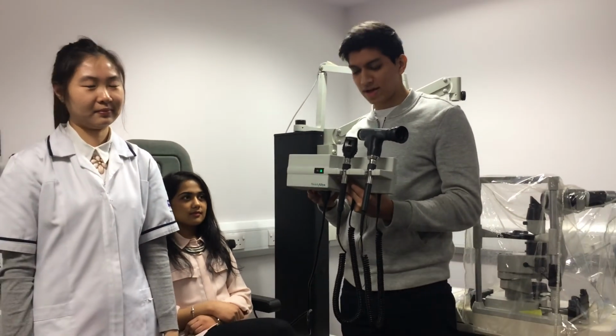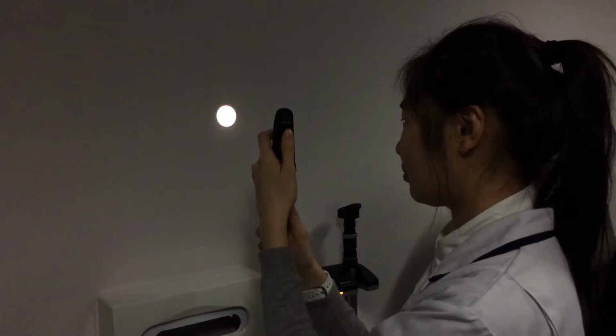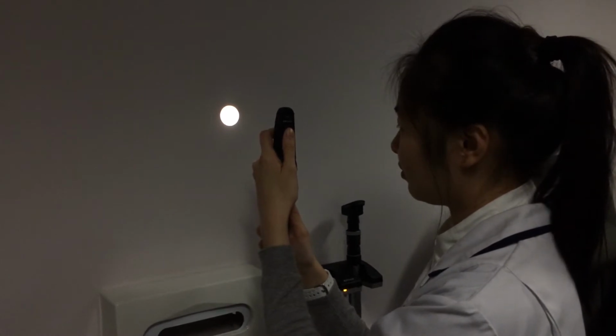Now you will be informed about apertures and filters. We're now going to talk about apertures and filters.